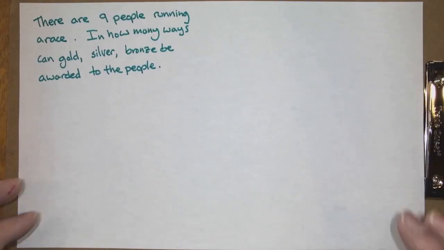All right. There are 9 people running a race. In how many ways can gold, silver, bronze be awarded to the people? So ultimately, you should sort of start thinking, does order matter or does order not matter? So we're thinking of permutations versus combinations. Does order matter here? Yeah. It's very different getting a gold than it is a silver than it is a bronze.